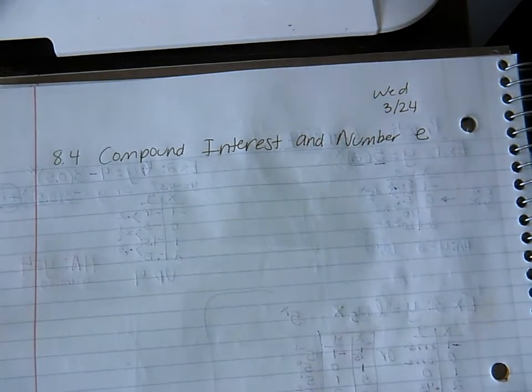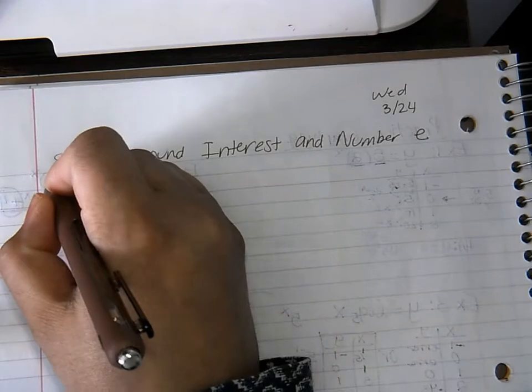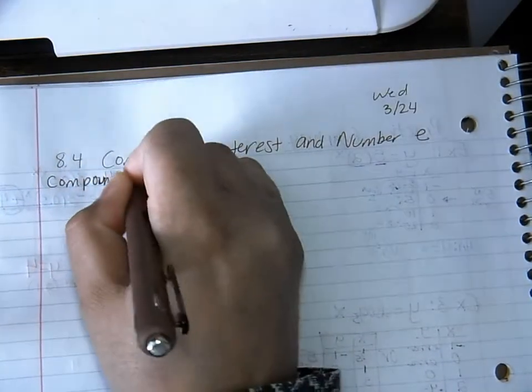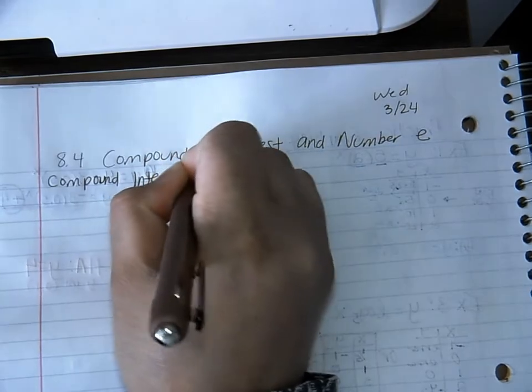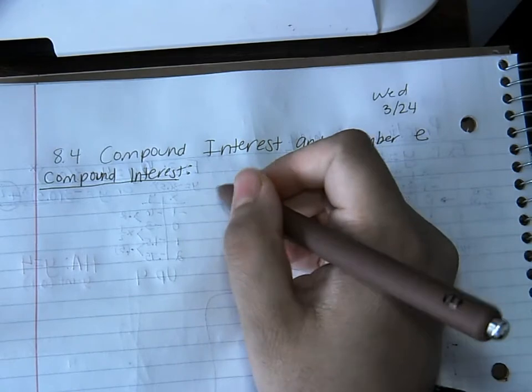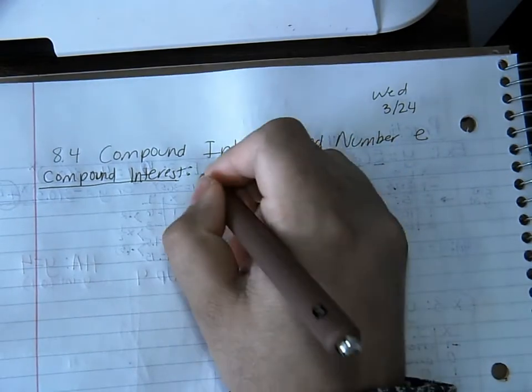We're going to look specifically at something called compound interest, and let me just define that. It is also defined on Michigan Virtual, but just so that you have it in one spot here. Compound interest is when interest is given multiple times.